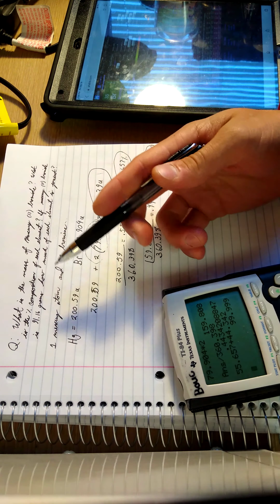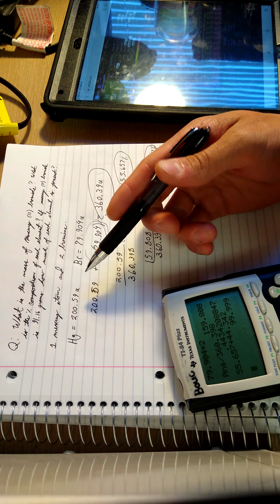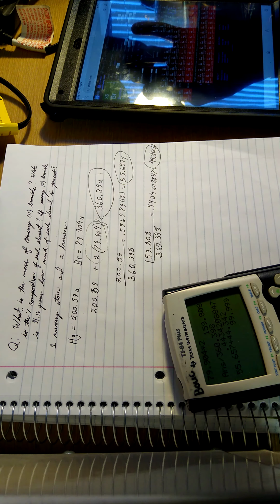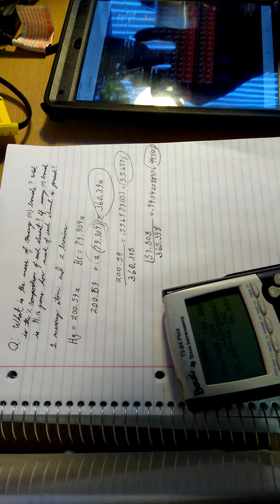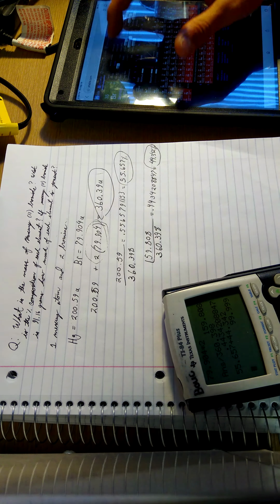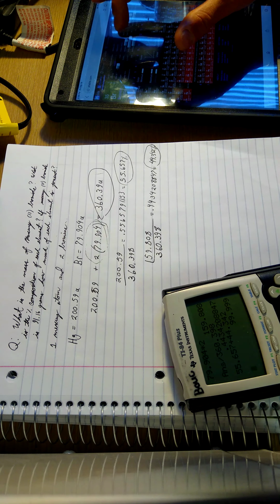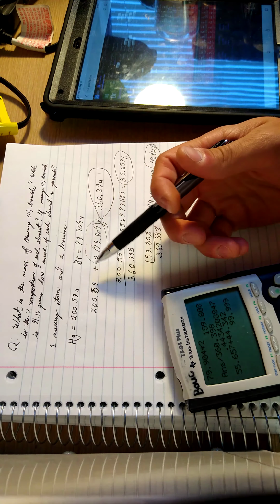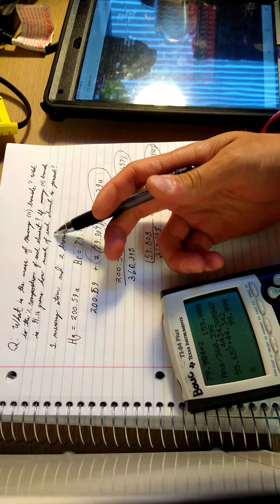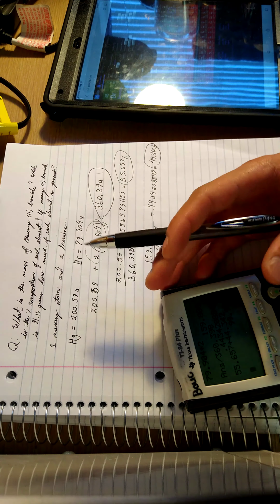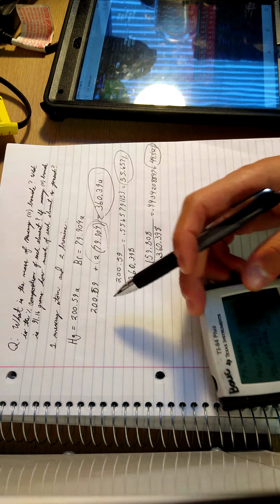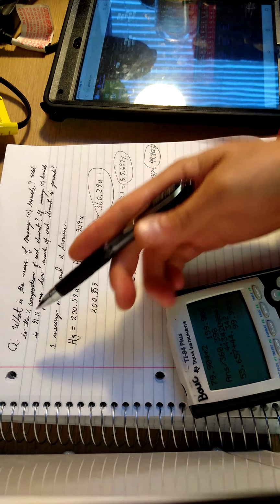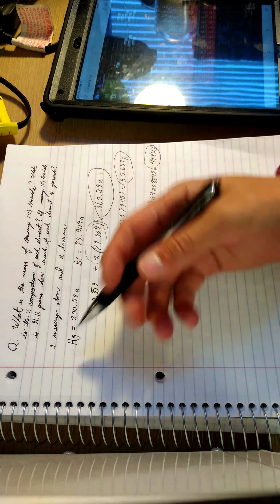If the mercury 2 bromide is in total 91.16 grams, how much of each element is present? So in this case, let's just start out with the mercury.